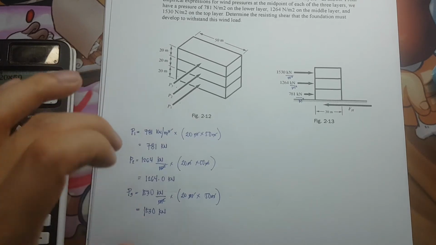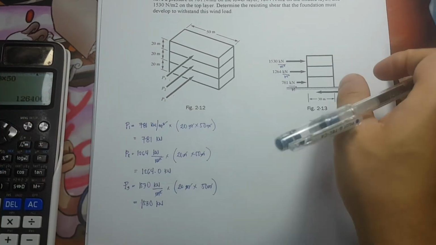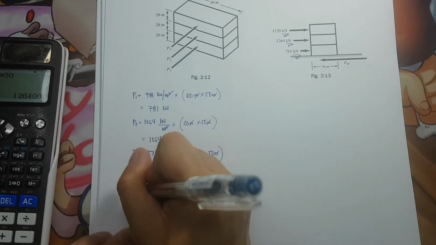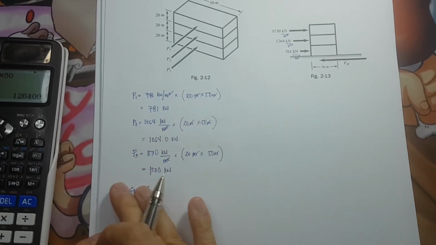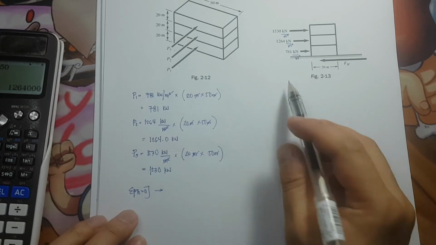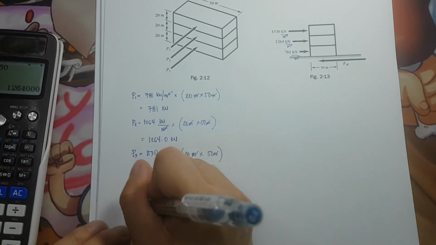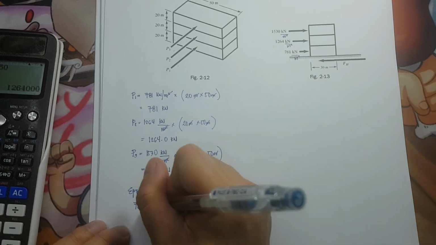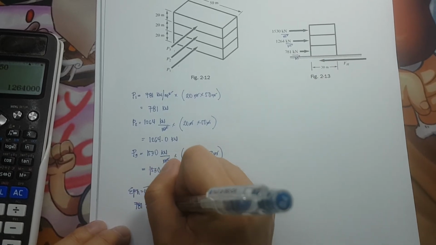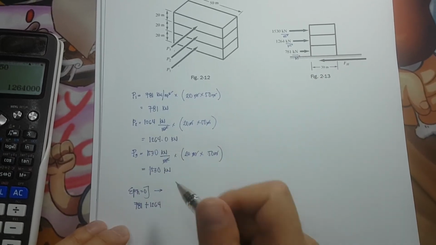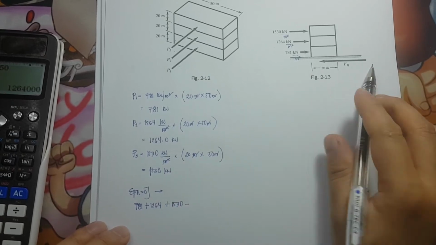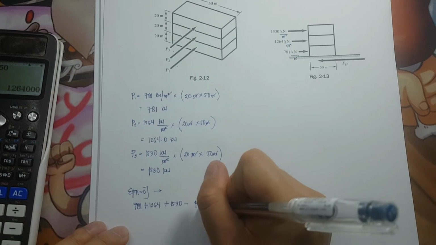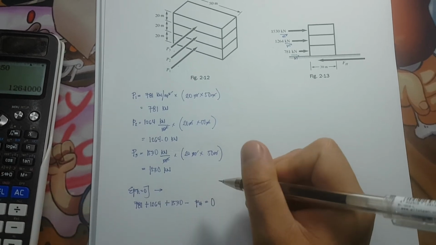Using the equation of equilibrium, summation of horizontal forces is equivalent to 0. All forces that are towards the right should be positive. So we have 781 plus 1,264 plus 1,530 minus the horizontal force FH is equivalent to 0.